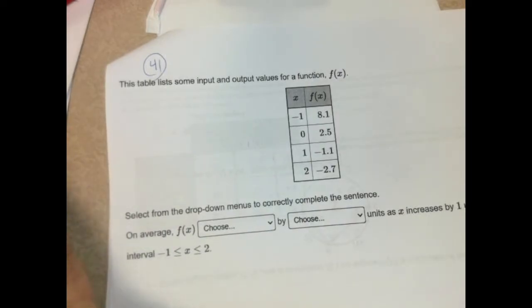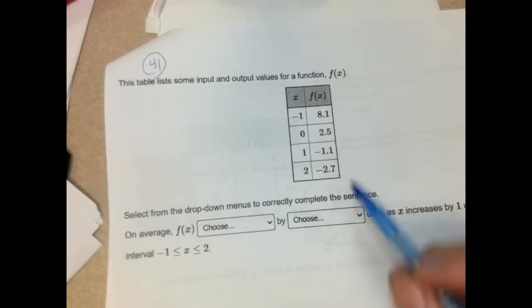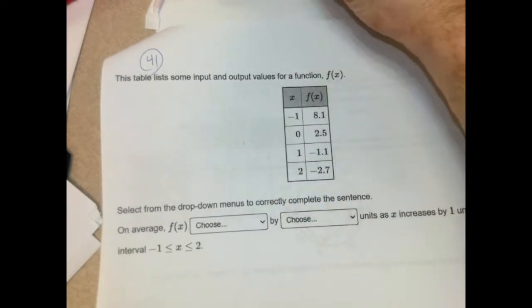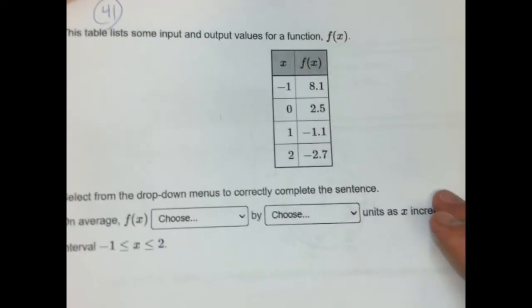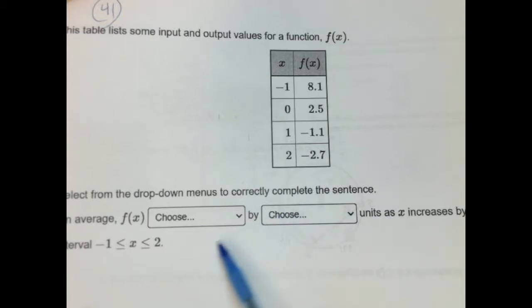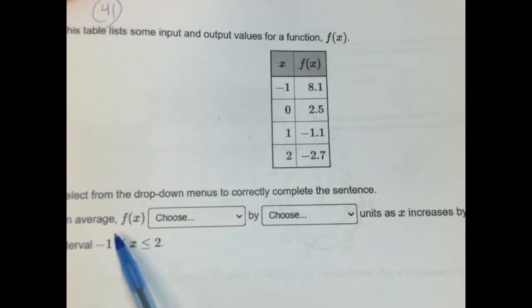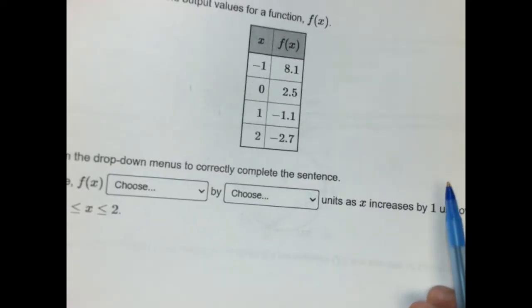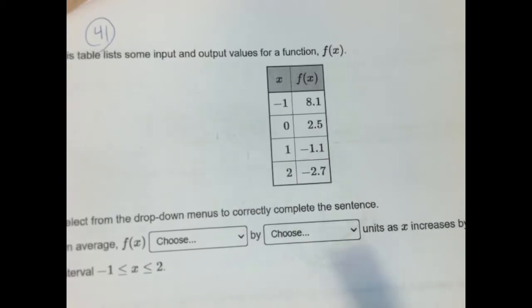This table lists some input and output values for a function f of x. Okay, here's the table. Select from the drop-down menus to correctly complete the sentence. On average, f of x blank by blank units as x increases by 1 over the interval -1 to 2.